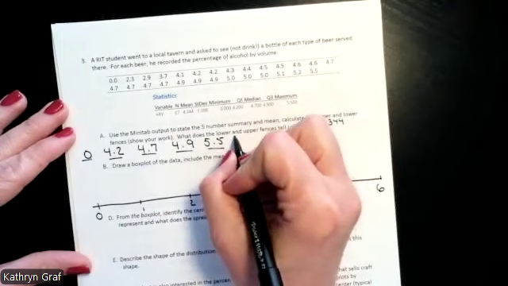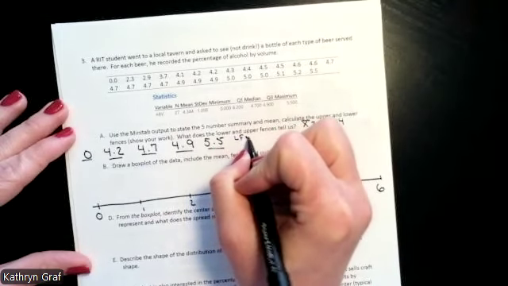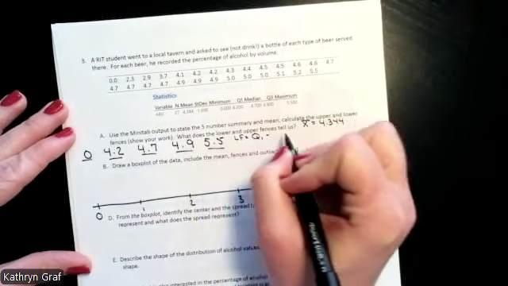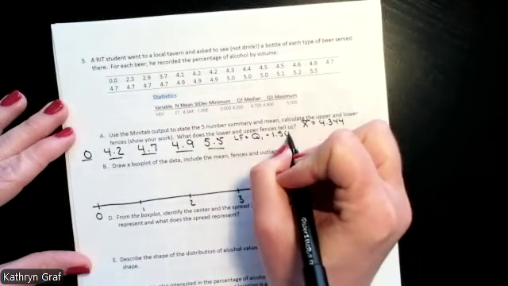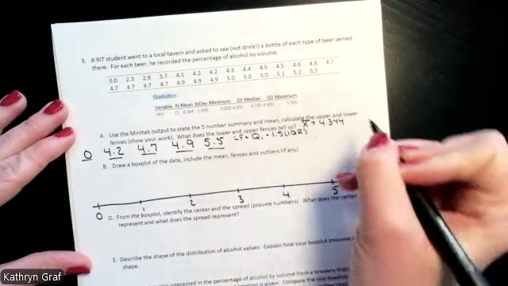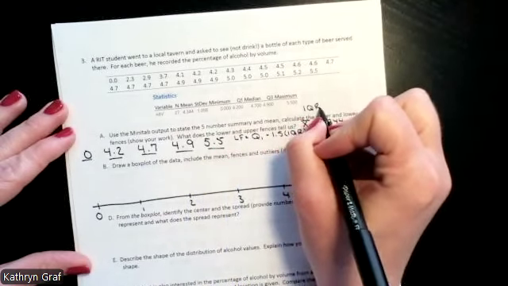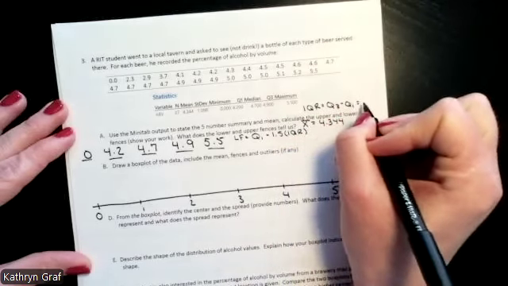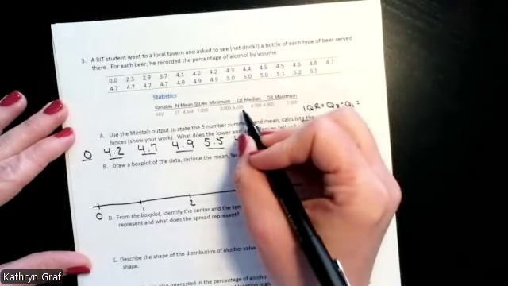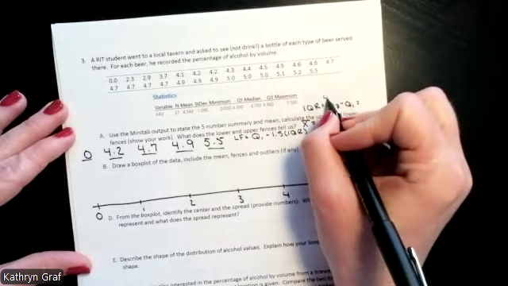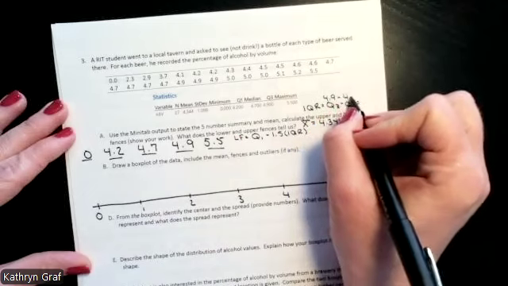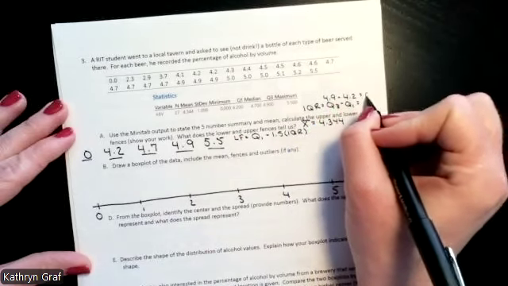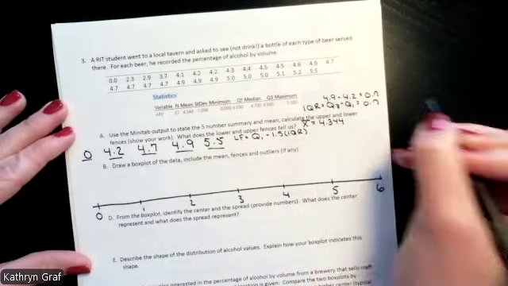So the lower fence is going to be quartile 1 minus 1.5 times IQR. Remember, IQR, I'm going to write it up here, is quartile 3 minus quartile 1. So quartile 3 is 4.9, minus 4.2, so 0.7 is my IQR.